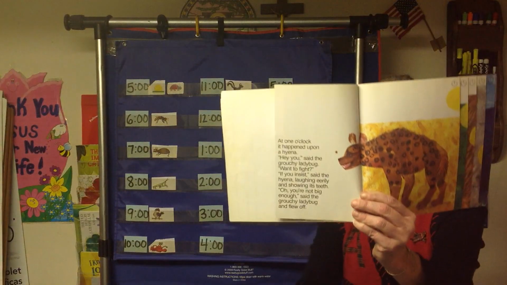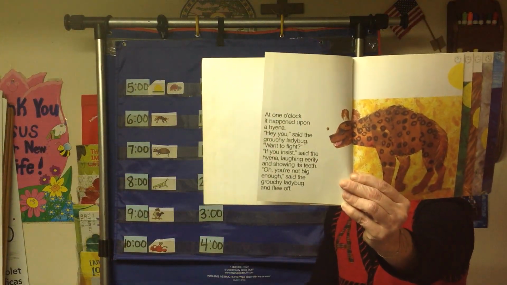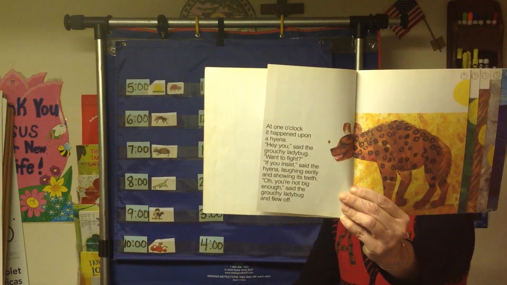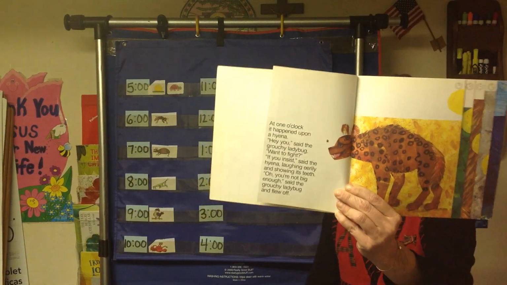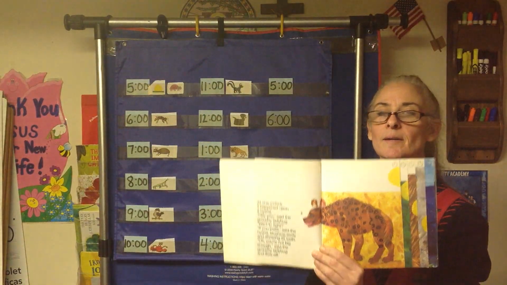"Hey, you," said the grouchy ladybug. "Do you want to fight?" "If you insist," said the hyena, laughing and showing his sharp teeth. "Oh, you're not big enough," said the grouchy ladybug, and he flew off. Boy, he's a tough guy, huh? Nobody's big enough. Or maybe they're too big.